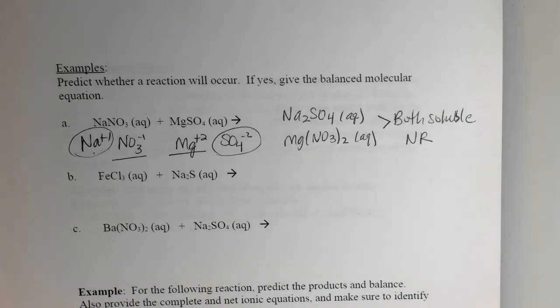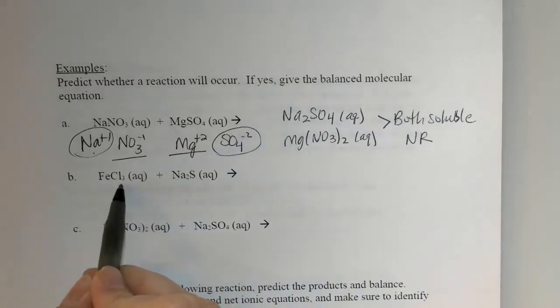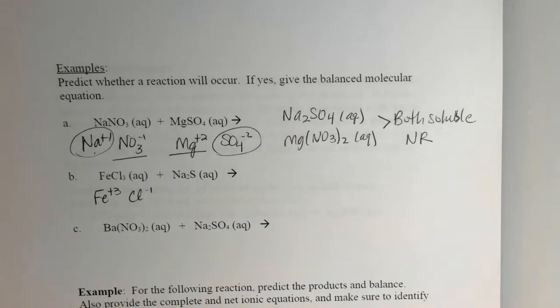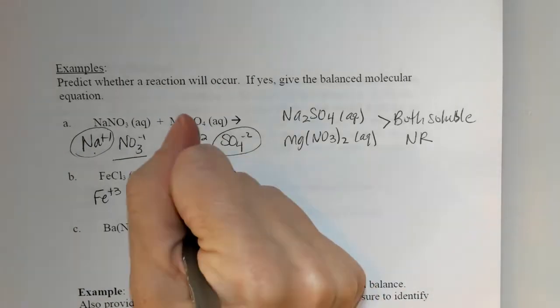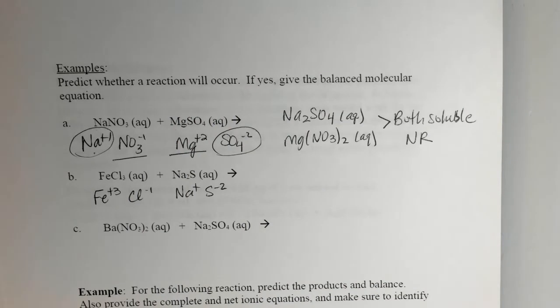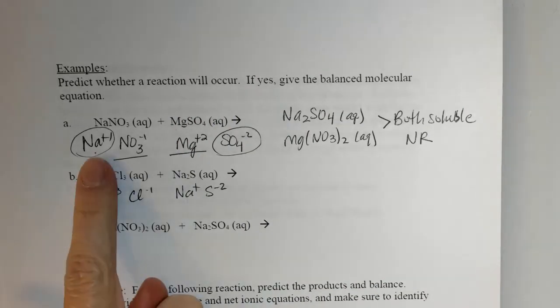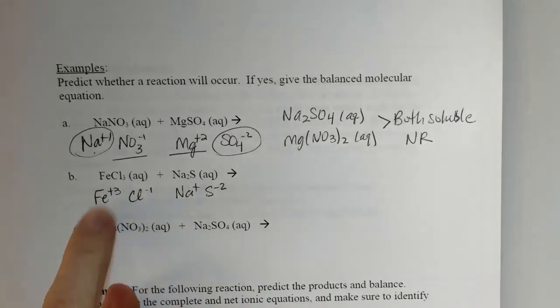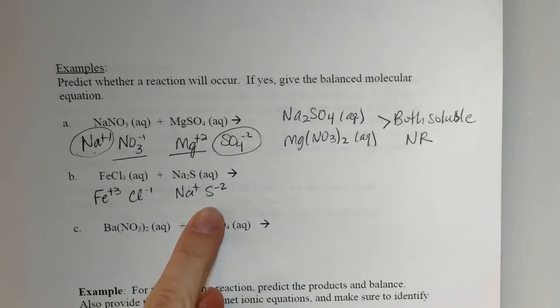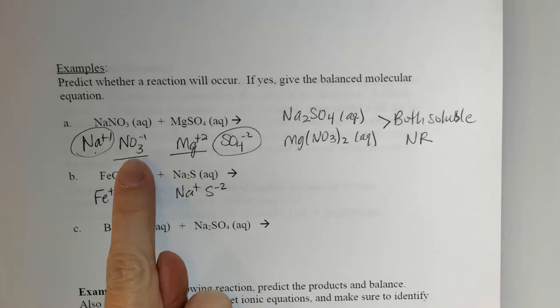In the next reaction, though, we've got iron 3 chloride, so iron 3 partnered with the chloride, and then we've got sodium with the sulfide. Now, when you look at your separate ions, the only ions that have subscripts are polyatomic ions, because that's part of the polyatomic.